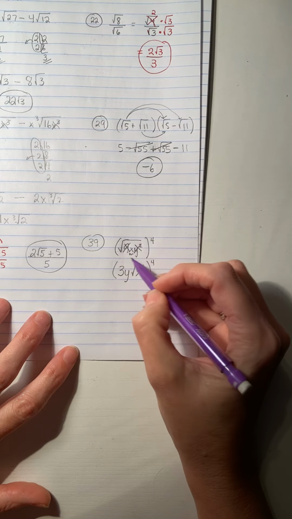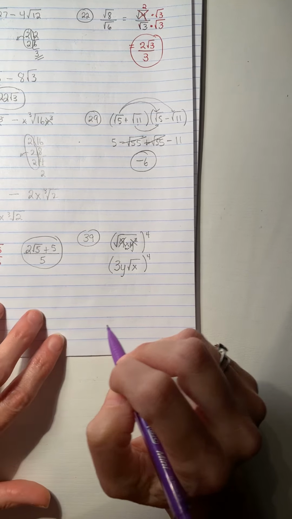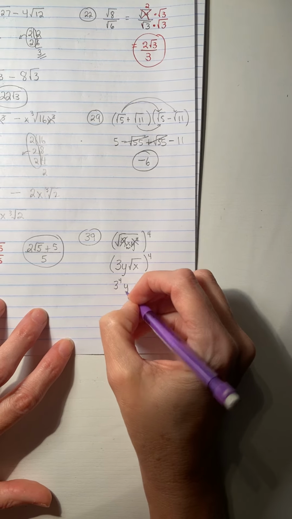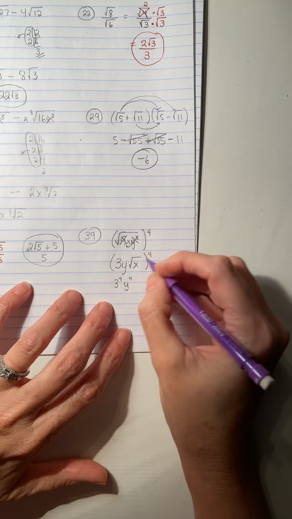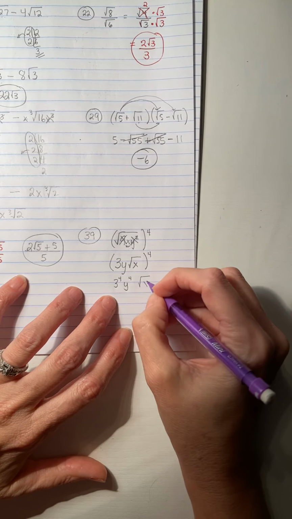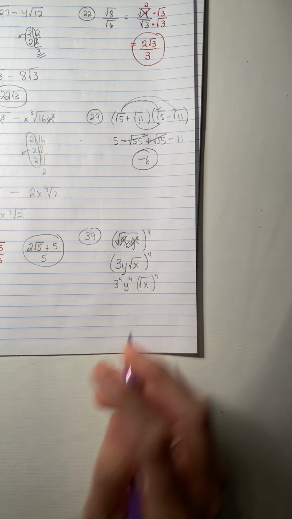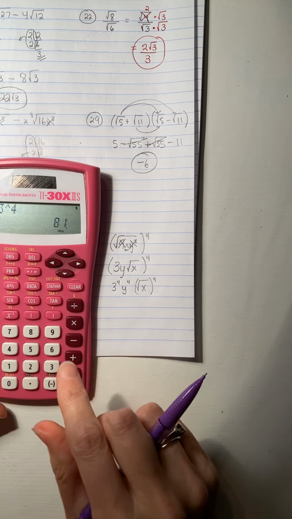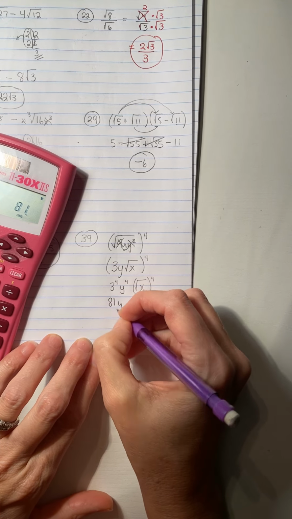Now, this quantity raised to the 4th means everything in there is raised to the 4th. So the 3 is raised to the 4th, the y is raised to the 4th, and the square root of x is raised to the 4th. So here's what happens. 3 raised to the 4th gives you 81. So this is 81y 4th.